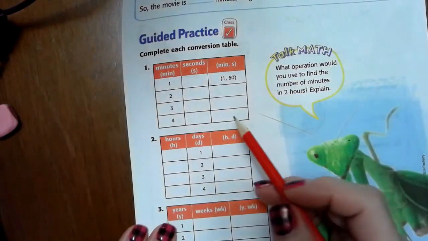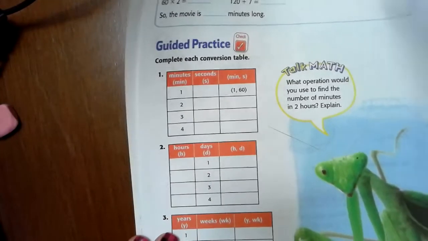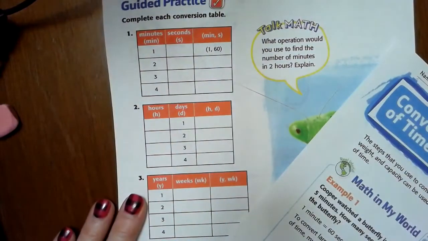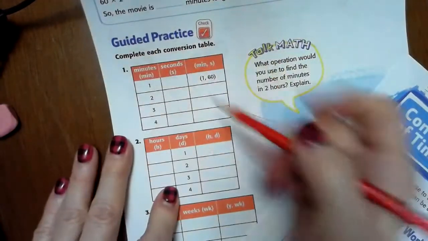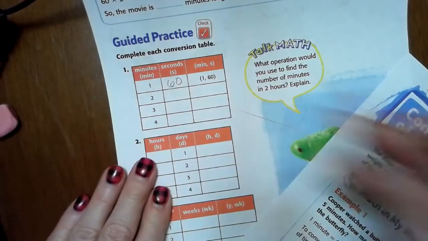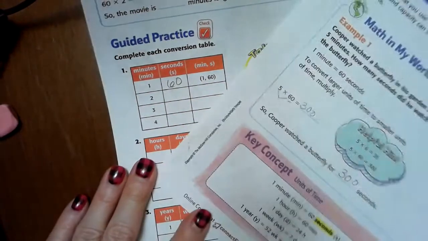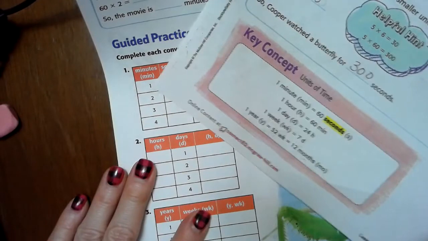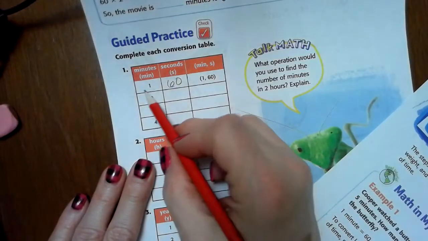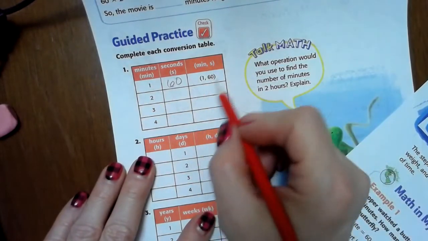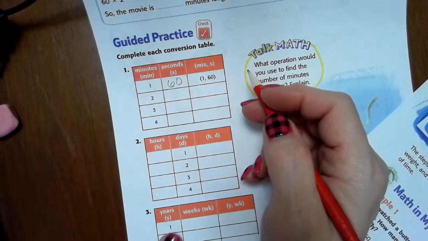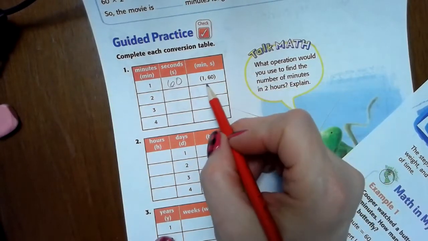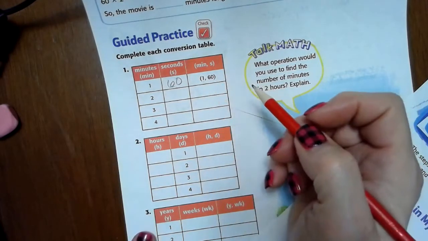So we've done, you know what, I'm going to get that conversion chart back out. 1 minute equals how many seconds? Well, it already tells us here. 1 minute equals 60 seconds. And if you didn't know, you could go back to that conversion chart on your other slide and look at it. Then they did this thing over here that almost looks like coordinate points. We'll talk about that later too. But 1 minute equals 60 seconds.